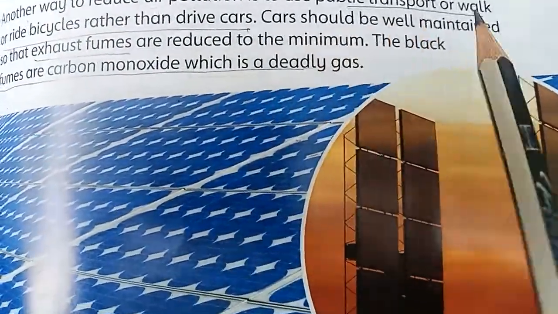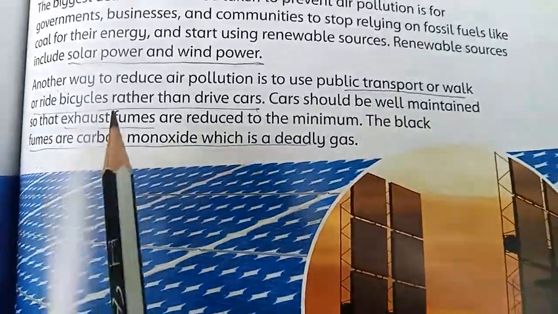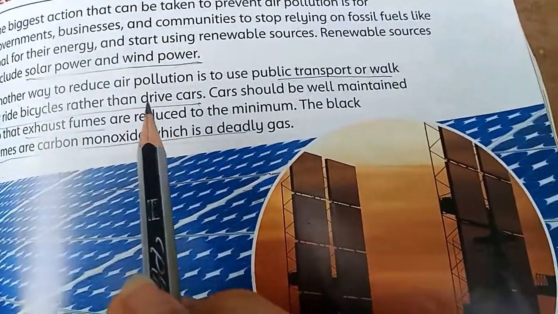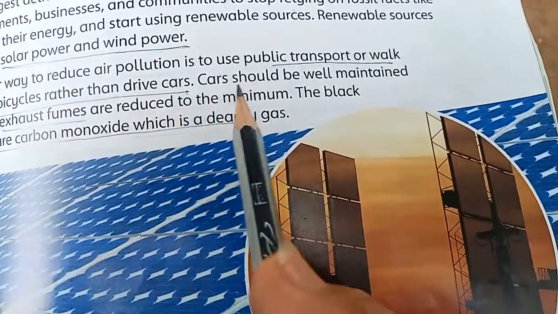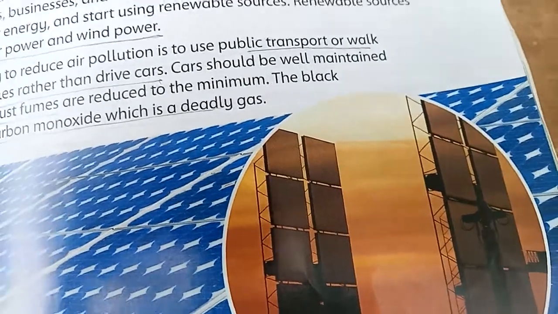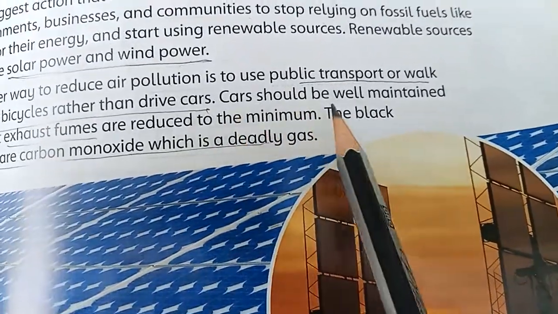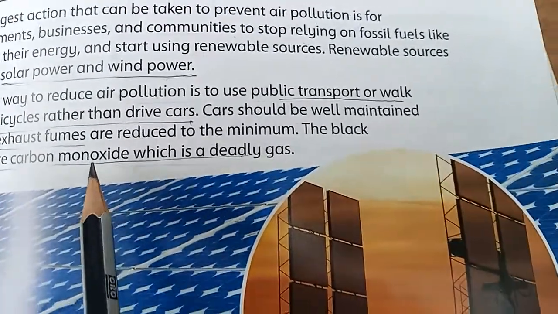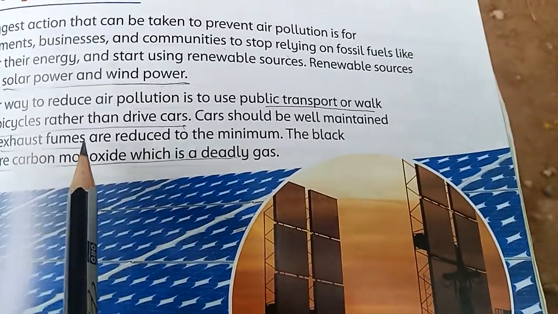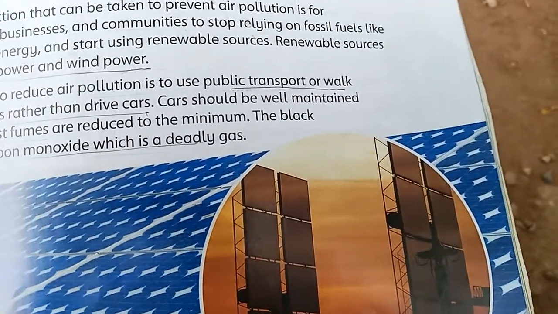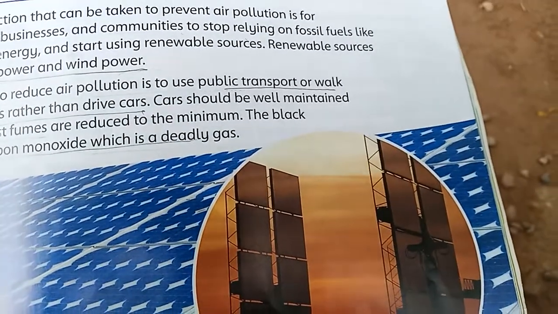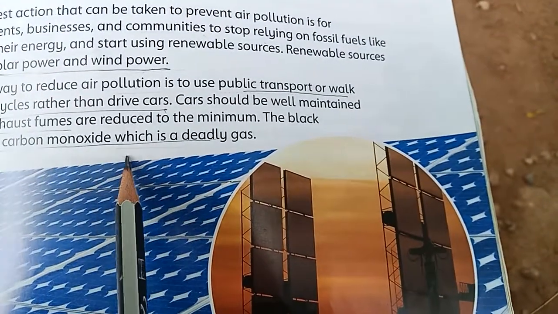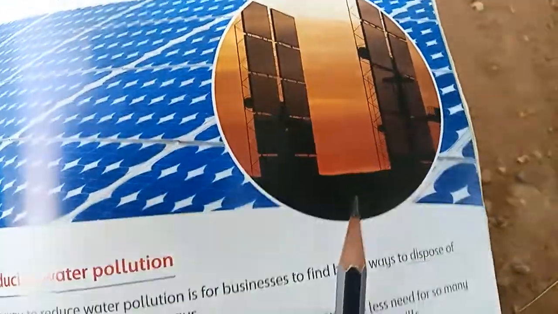So people should try to walk to cover short distances and not use private buses or private cars. They should use public transport for covering the distances. If it is necessary to use their own private vehicles or cars, they should maintain them very well, so that they do not exhaust their black smoke that is very harmful. The black fumes are carbon monoxide, which is a deadly gas.